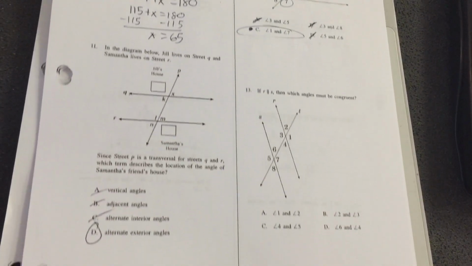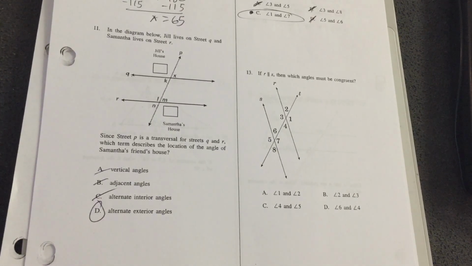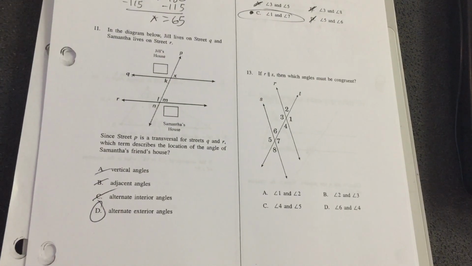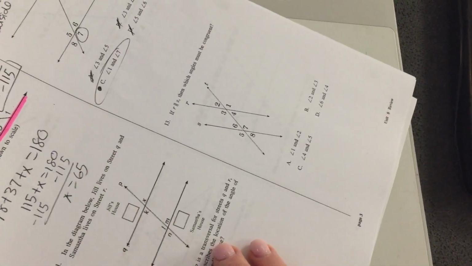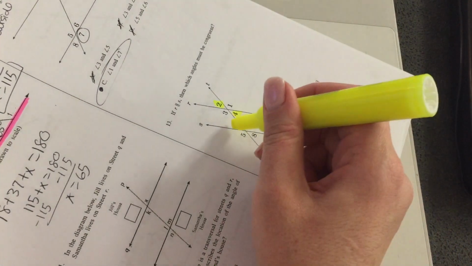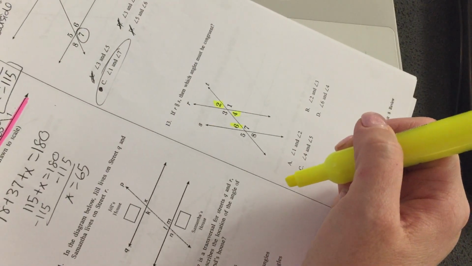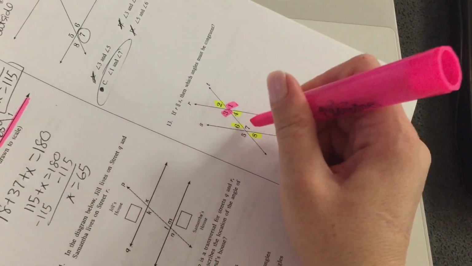Number 13. If line R is parallel to line S, then which angles must be congruent? All right, so what I'm going to do is I'm going to actually turn my paper so that I have two parallel lines cut by a transversal. I'm going to highlight everything that is the exact same, y'all. I know that 2 and 4 are the same because they're corresponding. I know 4 is the same as 6 because they're alternate interior. And I know that 2 and 8 are the same because they're alternate exterior. Okay, and then that means 1, 3, 7, and 5 have the same measures.